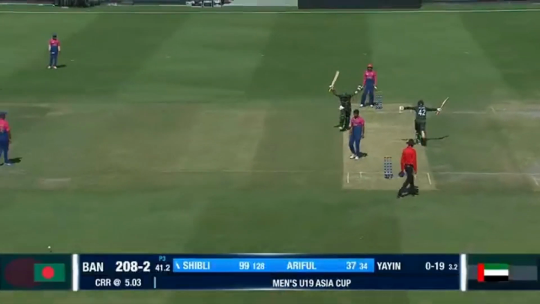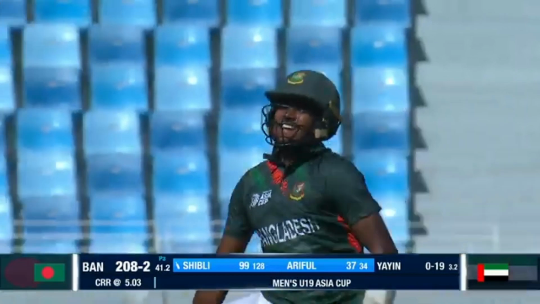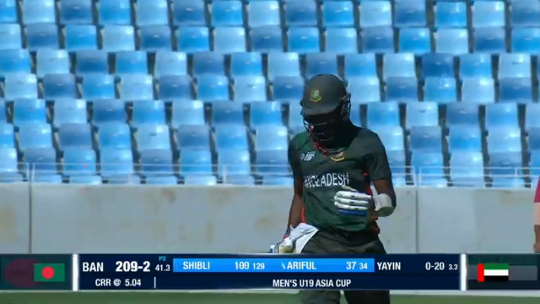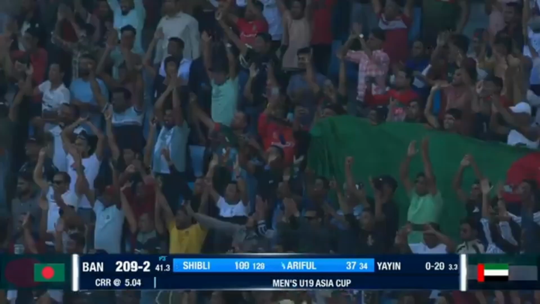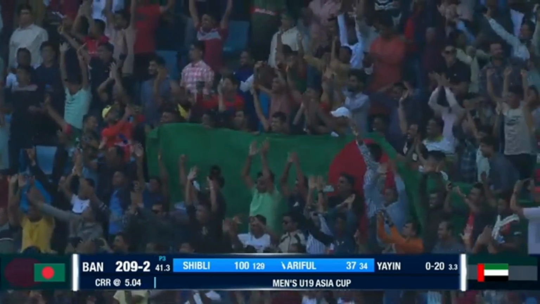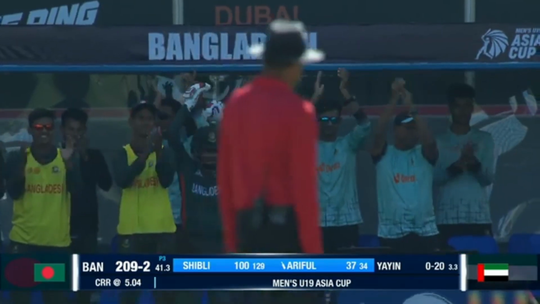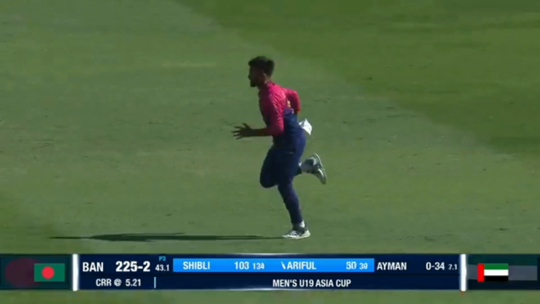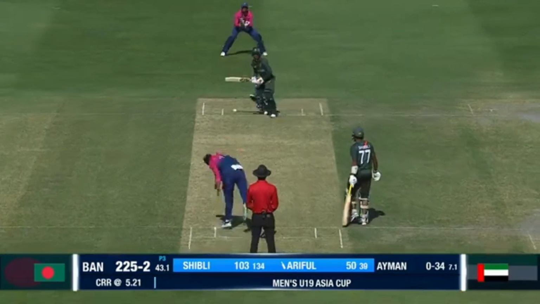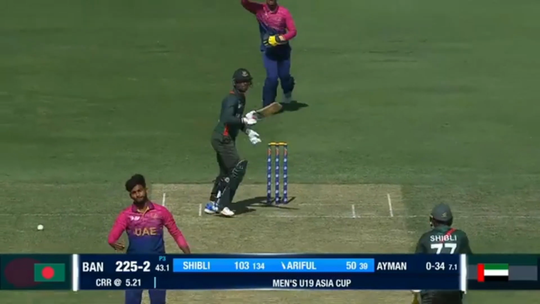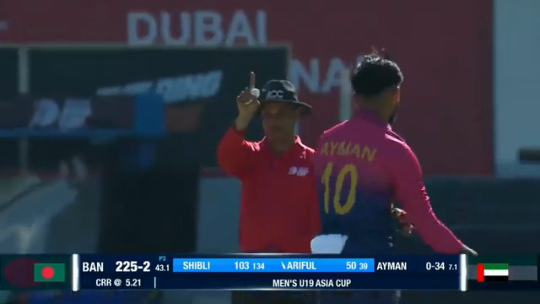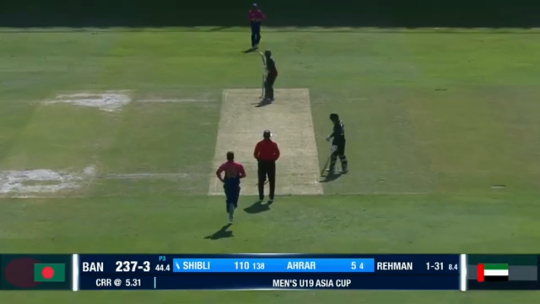And brings up the 100. A single towards long off. The highest scorer of the tournament so far. Lives up to the expectations. The entire country, the crowd at the Dubai International Cricket Stadium applauding, and the dugout. Gives the swivel, not too sure. Right in front, even before the bowler turned to appeal. The finger was up.